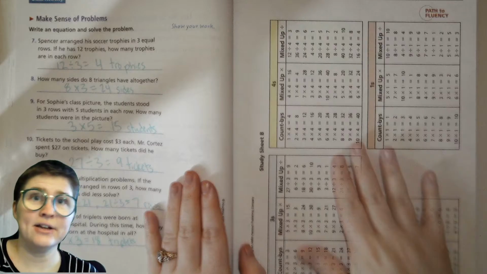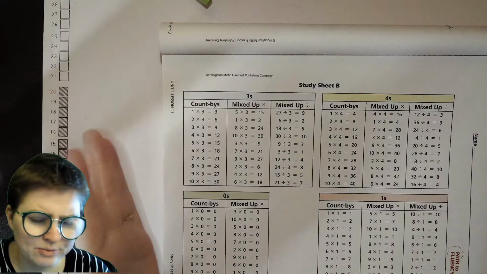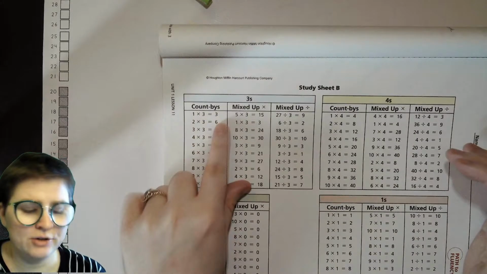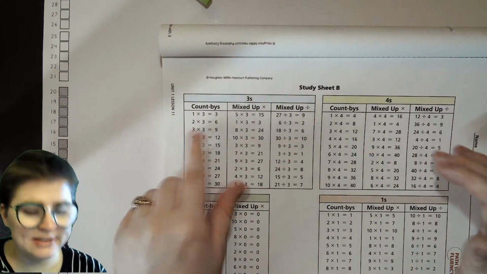Today we are doing Unit 1, Lesson 11, which begins with this sheet. Now, if you forget, the way you use this sheet is first you take a little bit of time when you read through it and you say the facts out loud to yourself, like 1 times 3 is 3, 2 times 3 is 6, 3 times 3 is 9.